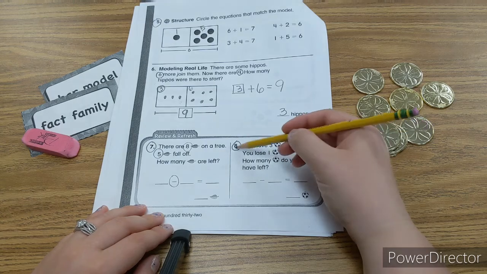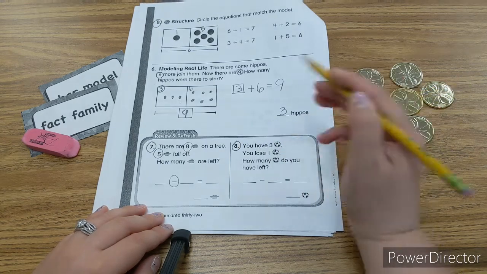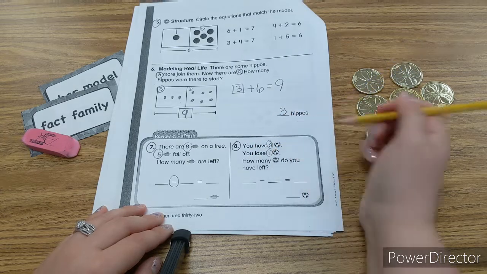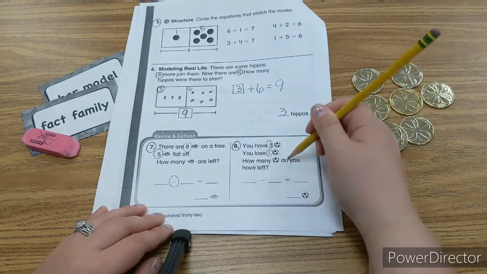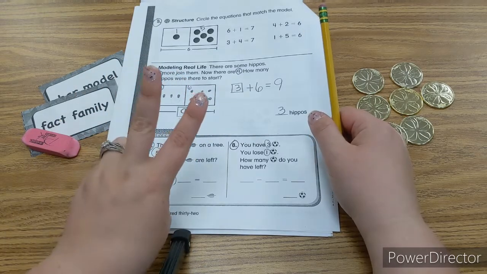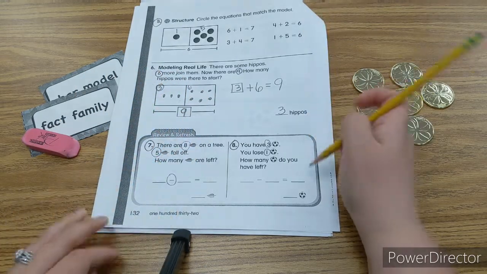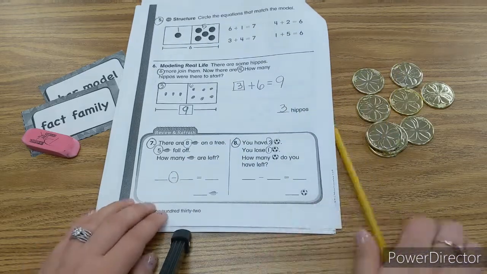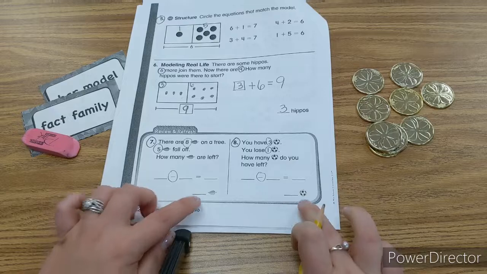All right. Number 8 right here. You have 3 balls. You lose 1 ball. How many balls do you have left? So 3 minus 1 equals. Go for it. I want to see you write your subtraction equations and tell me how many you have left.